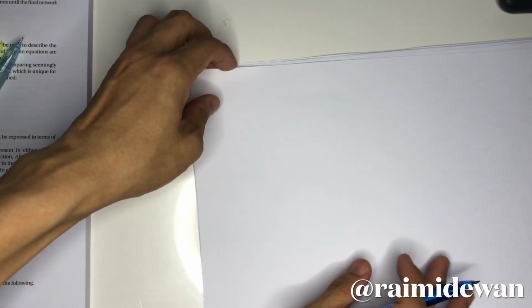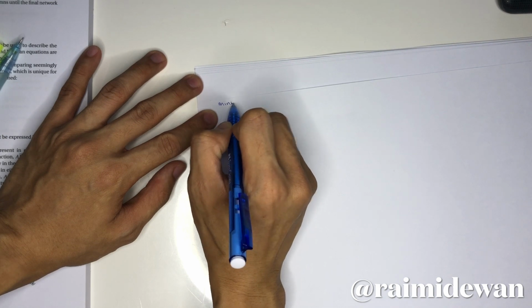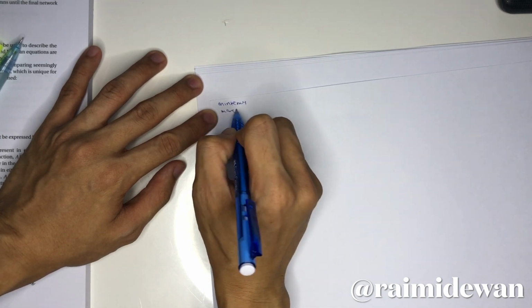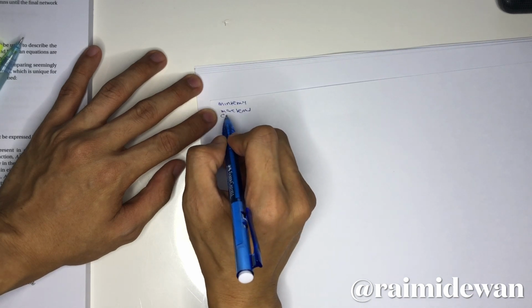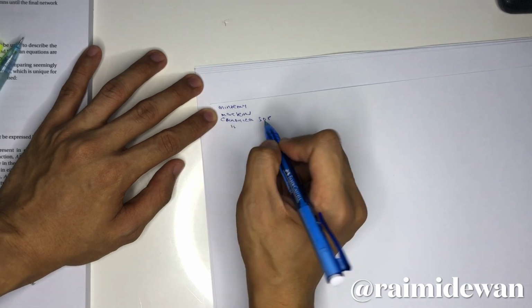Okay, we will cover in this lecture week 5, which is combinational logic networks. We will cover the first part, which is the minterm, the maxterm, the canonical SOP and POS. I will try to save paper, so I will write very small here. We will cover the minterm, maxterm, canonical SOP, then canonical POS.